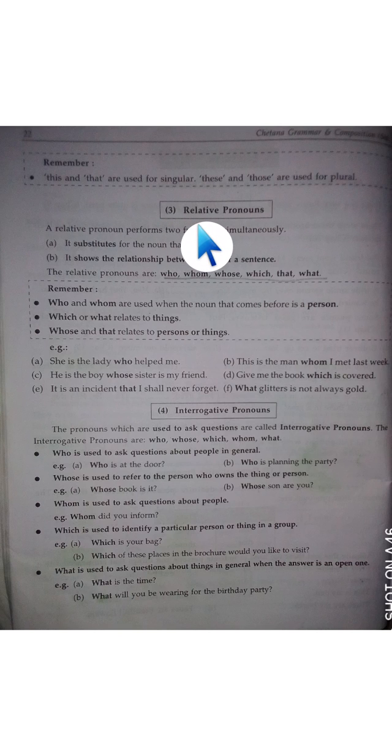Now, the third kind of pronoun, that is relative pronoun. What is this? A relative pronoun performs two functions simultaneously. Okay, it substitutes for a noun that precedes it, and it shows the relationship between parts of a sentence. Okay, so मतलब ये दो function है जो simultaneously एक साथ relative pronoun act करते हैं. So relative pronouns are who, whom, whose, which, that, what. मतलब sentence को वो relate करते हैं एक दूसरे से.